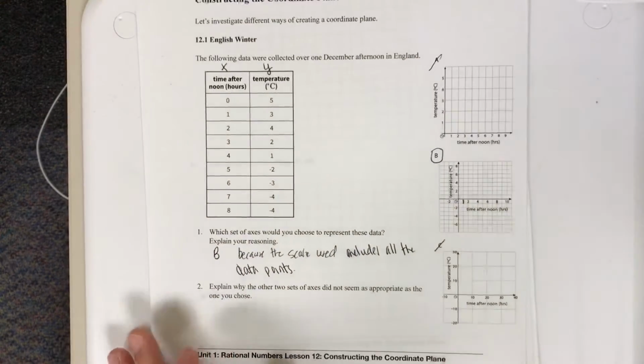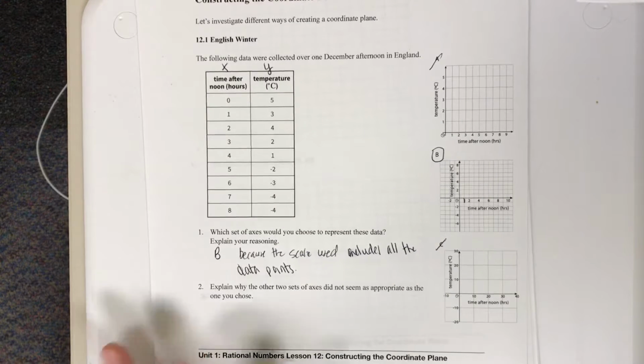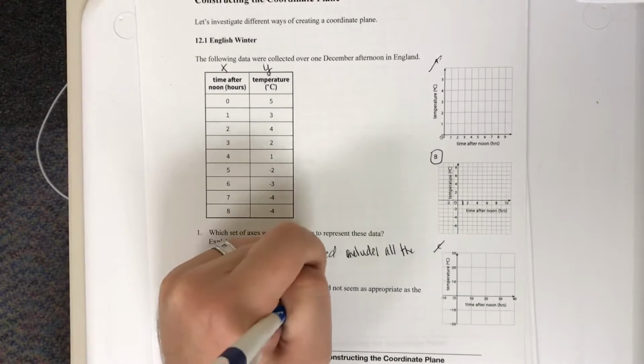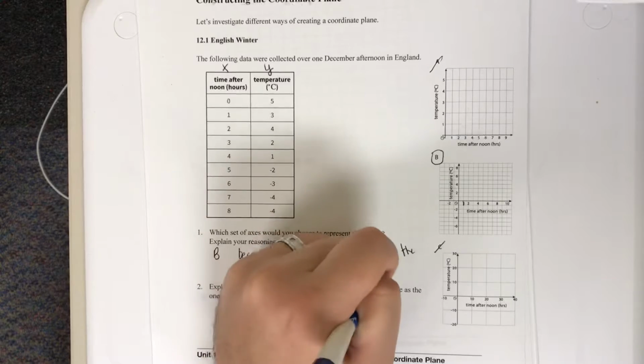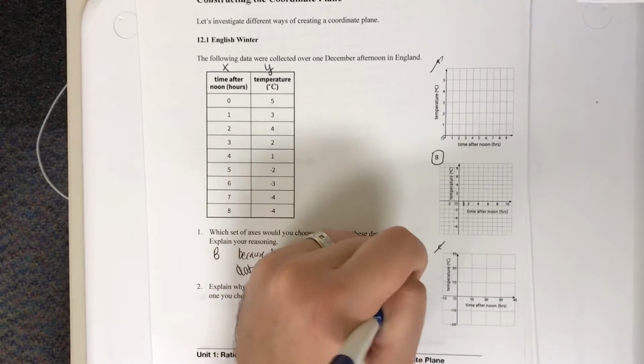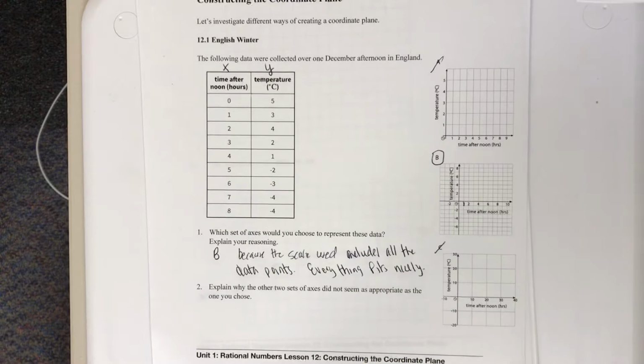B allows me to plot all the data correctly, and everything fits nicely. C would work, but everything would be too clumped together and it would be hard to determine the difference between points. So that's what I want you to take away.